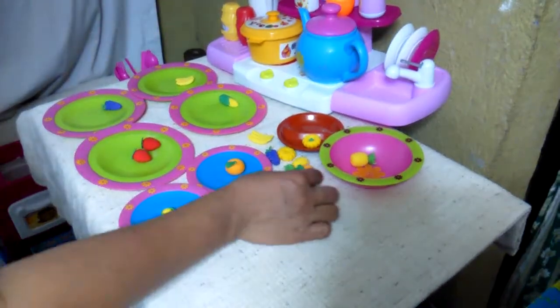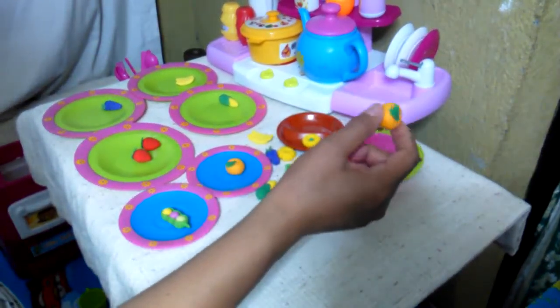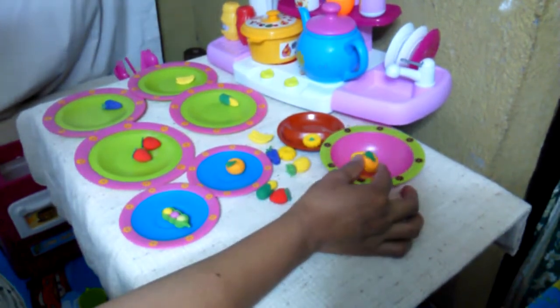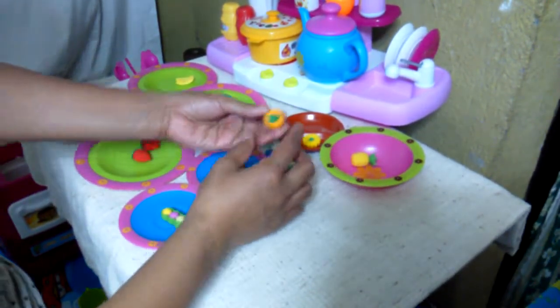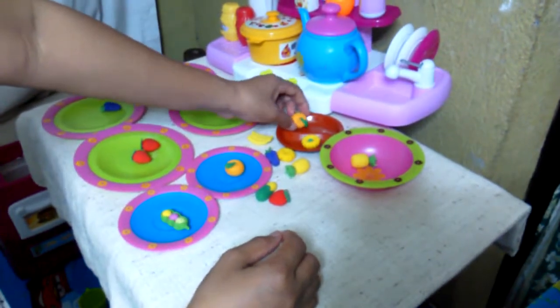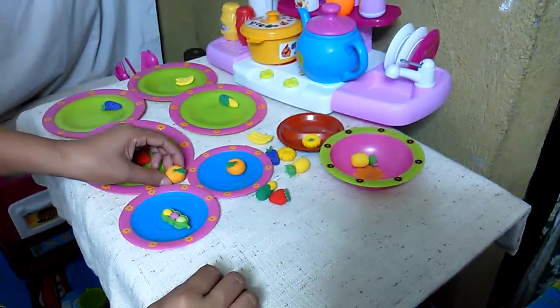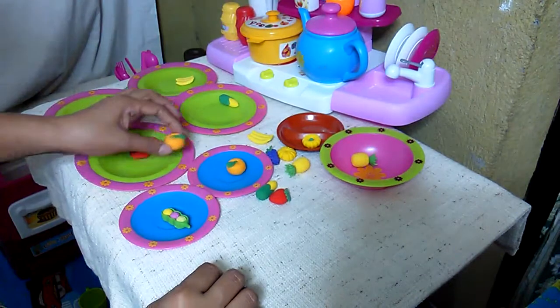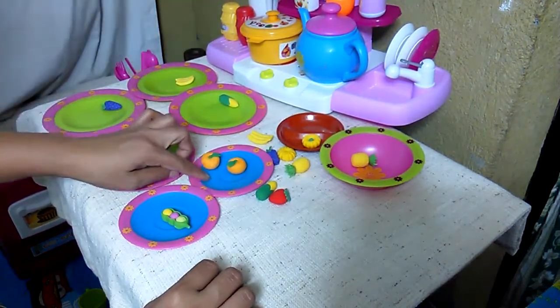Okay, orange. We need to put it here. No. How about here? No. How about here? No. How about here? Yes. They are the same color.